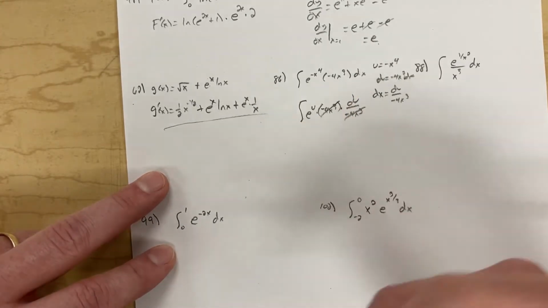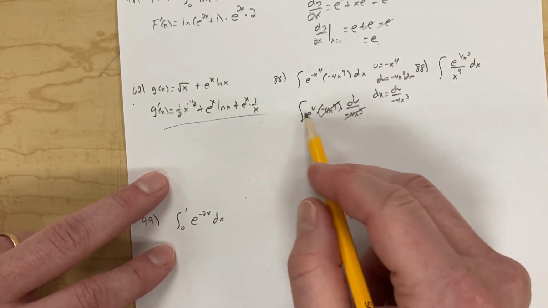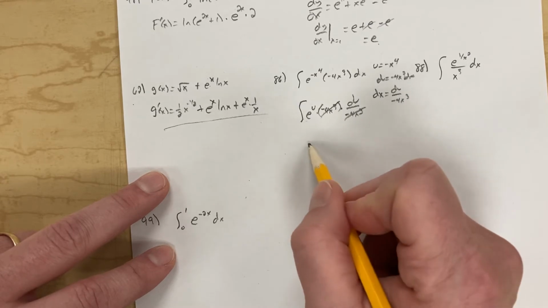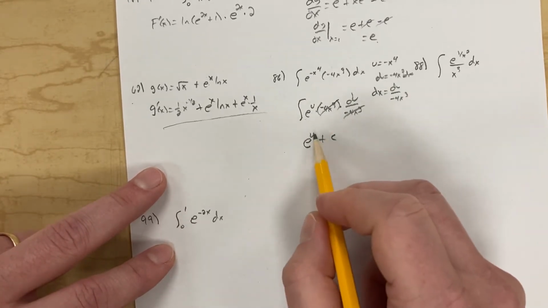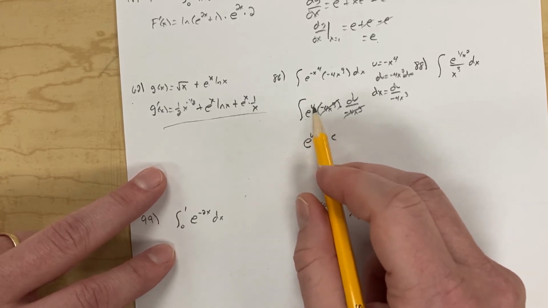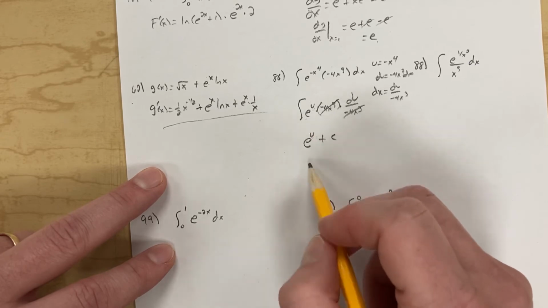Now e to the u is its own derivative, therefore it's its own integral. If I get e to the x or e to the u or e to the t, it always is going to integrate back to itself like that. Okay? It's got to be a single variable. It can't have e to the 5x or e to the x squared or anything like that. If it's a single variable, it'll always go back to there.